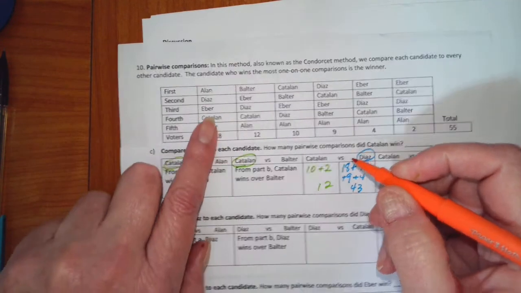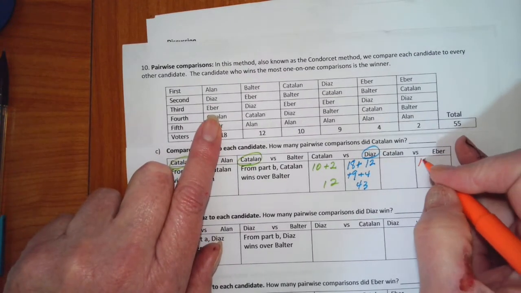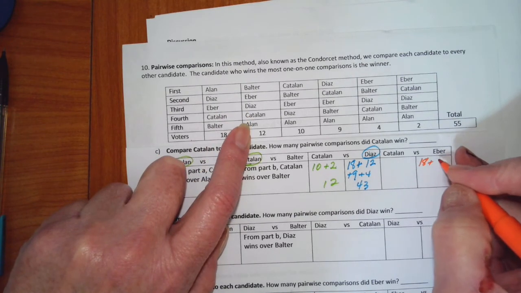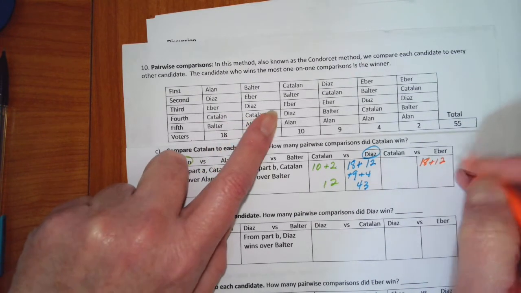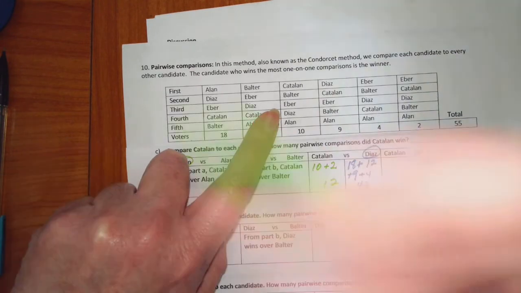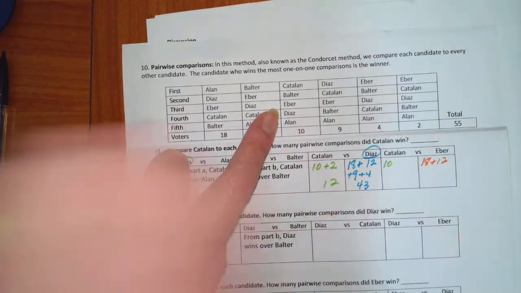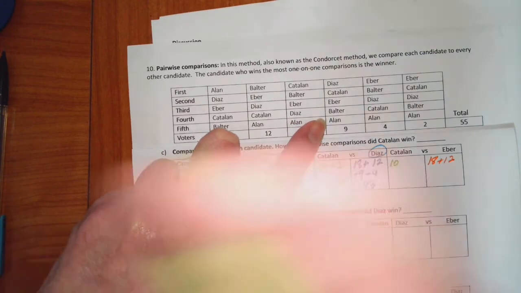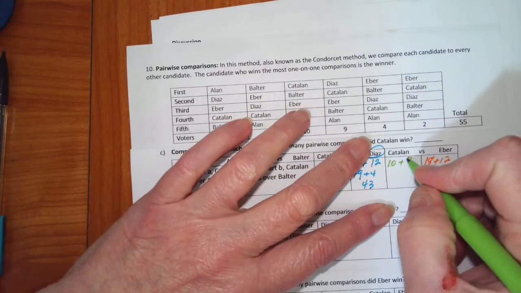In the first column, Eber is higher. In the second column, Eber is higher. In the third column, Catalan is higher, so they get the 10 votes. Catalan is higher in this column, so gets the 9 votes.